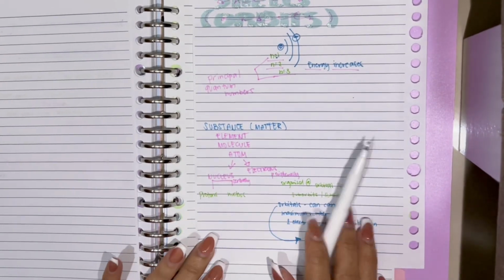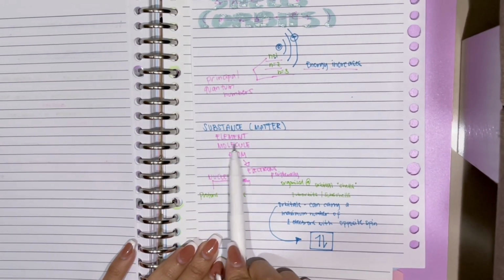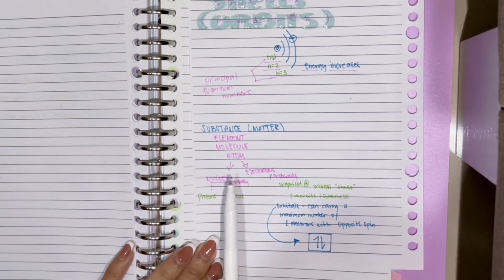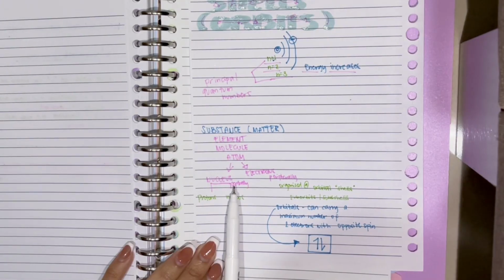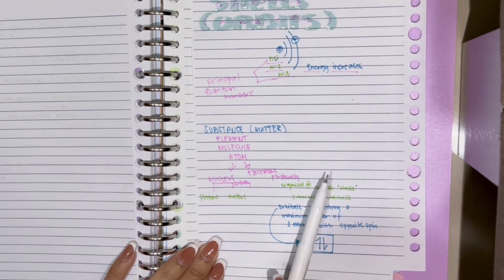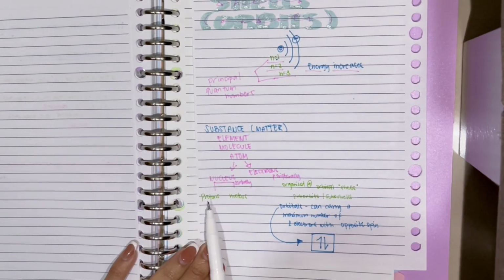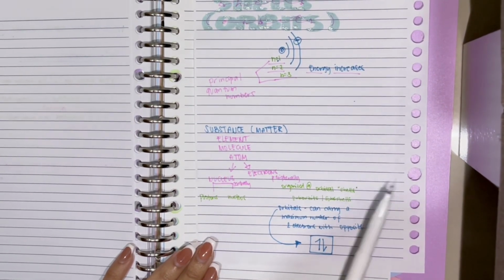So, sa substance or the matter, meron dyan the elements has a molecule, has an atom, and the atom naman is binubuo siya ng nucleus centrally, and electrons peripherally. So, sa nucleus centrally has protons and neutrons.